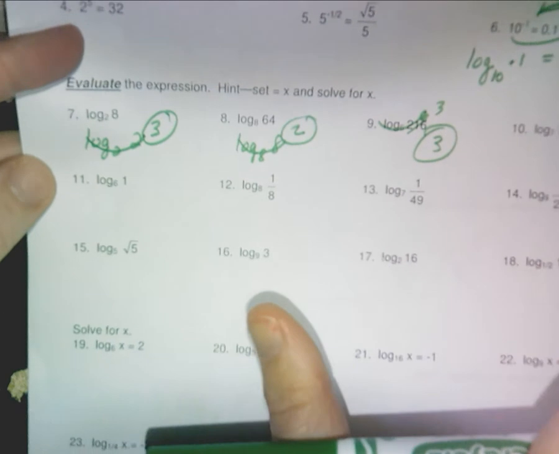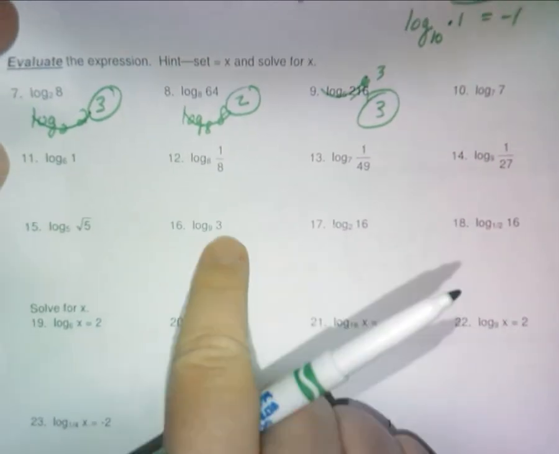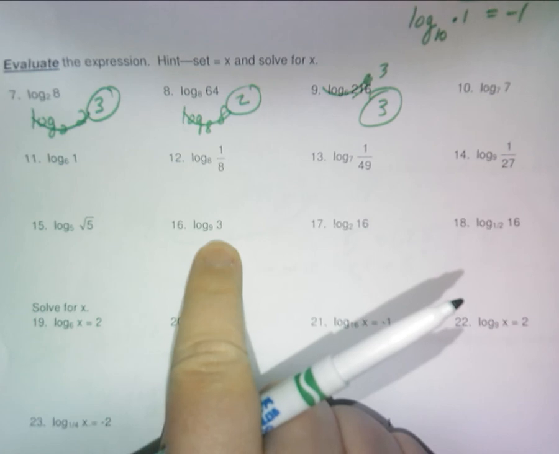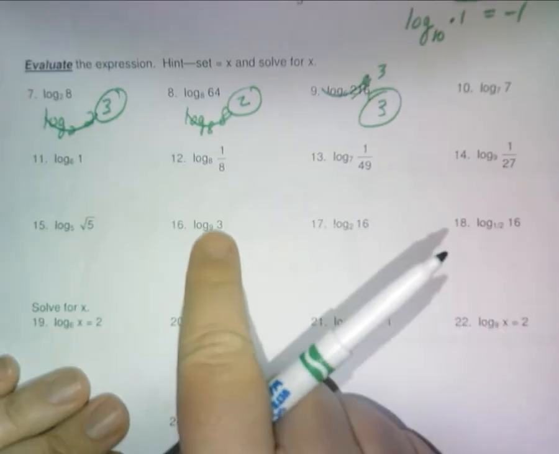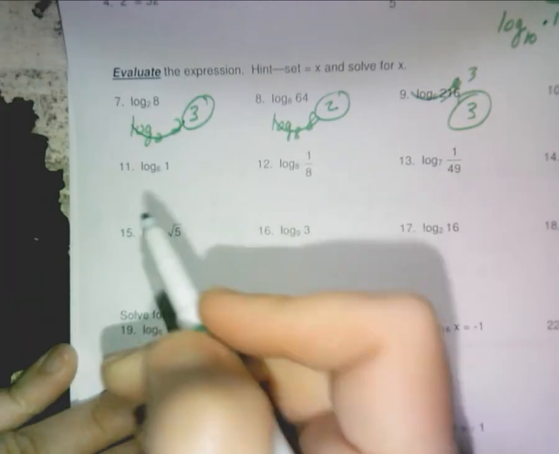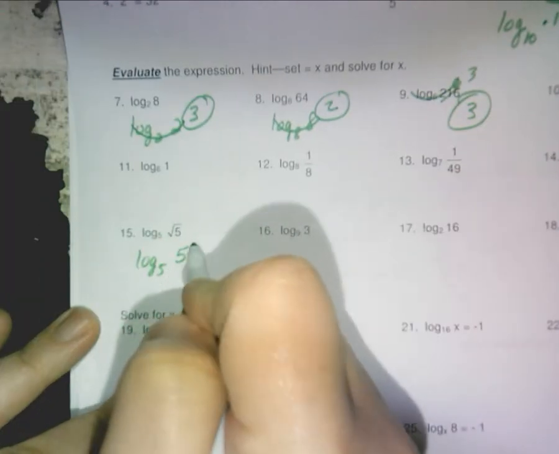16, the 9 is 3 squared, but since it's on the opposite side, it's just a 1/2. So you put it on the bottom. Yeah, you can do it that way. I don't like doing it that way, I'll be honest with you. 15? Okay, so 15 is log base 5 of the square root of 5, which is actually 5 to the 1/2.